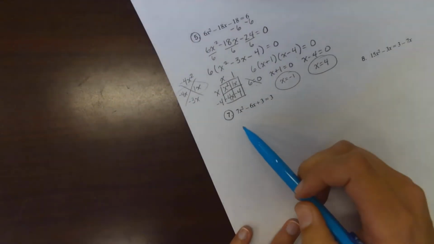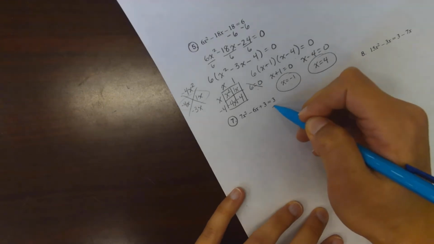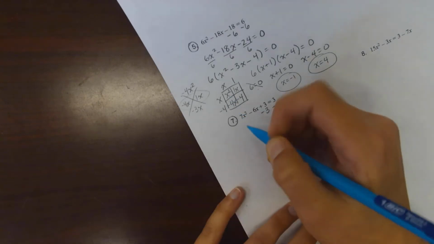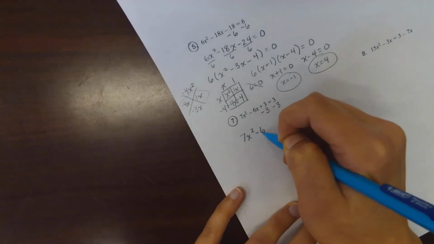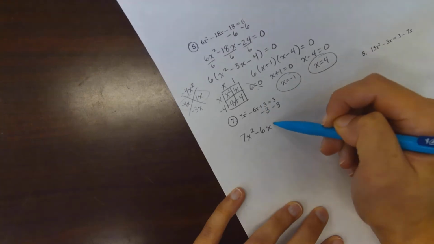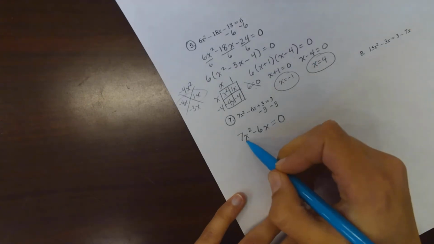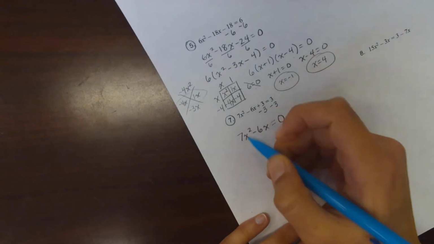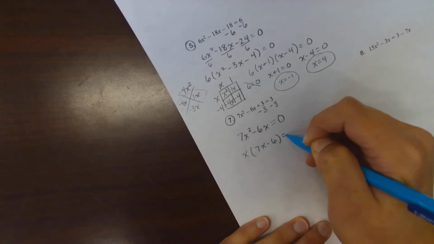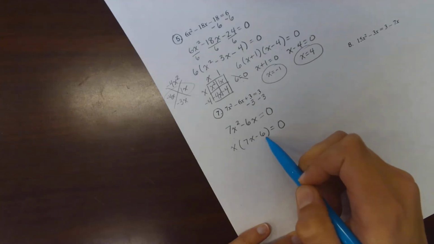One more example here will be number 7. So again, we have to get it equal to 0. So I just need to subtract this 3 from its like term over here. And then 3 minus 3, that would be 0, and then this equals 0. So that's what I would be left with. There is a GCF between these two terms, and that's just x. Okay, so in this example, this is it factored. I took out the GCF and I'm done.